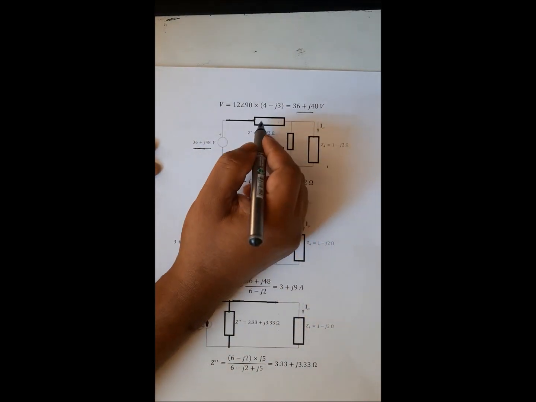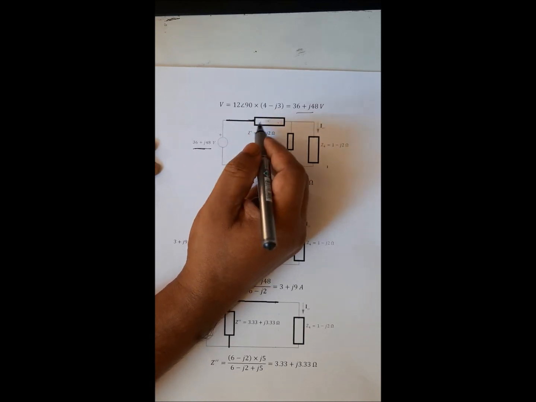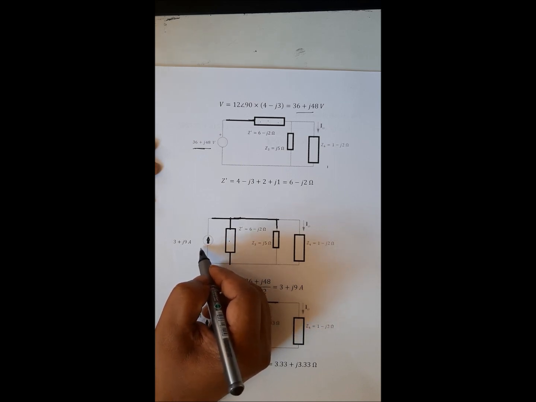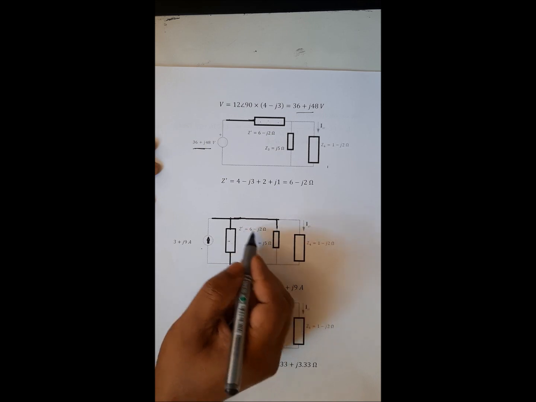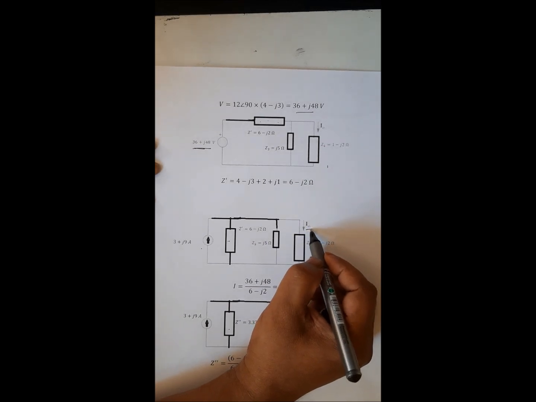Now we have a voltage source in series with an impedance. Now I transform this voltage source to a current source and move this impedance in parallel. So now we have this current source and two impedances in parallel. Then we reduce these two impedances into a single impedance by the parallel law. We don't touch this one because we are interested in finding IO. So we got Z double prime, the impedance here and here.